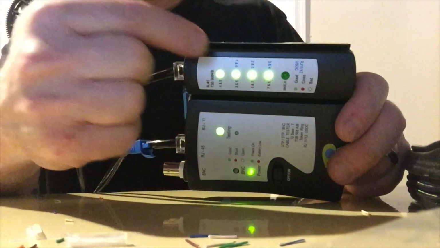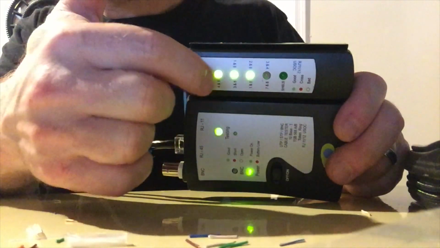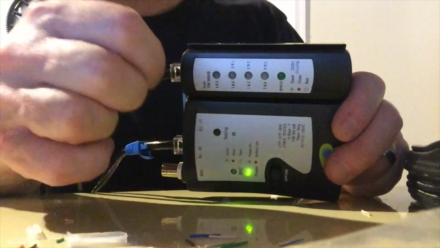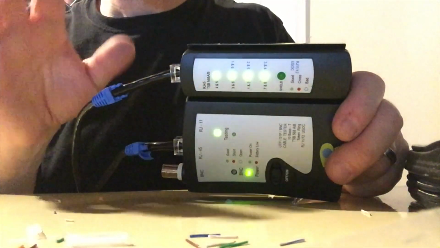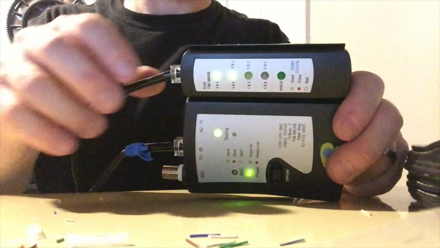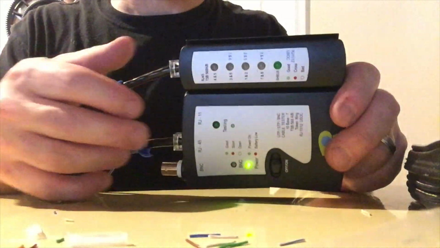If it was a crossover, these lights would light up in a different order. It would be like one, and then it would jump around a little bit, but they would have to all still hit, just in a different order. This is a straight through, which is typically what you're going to need for wiring your house.